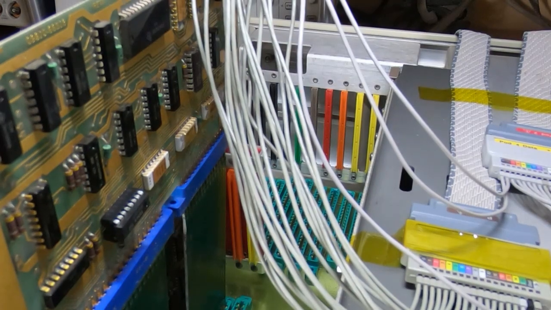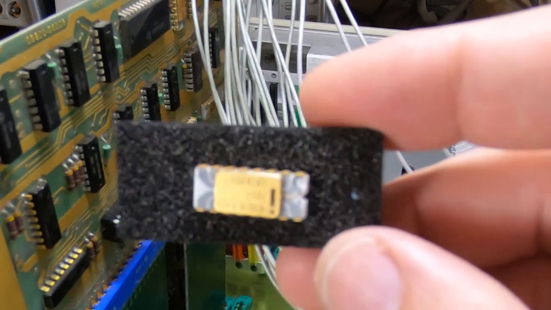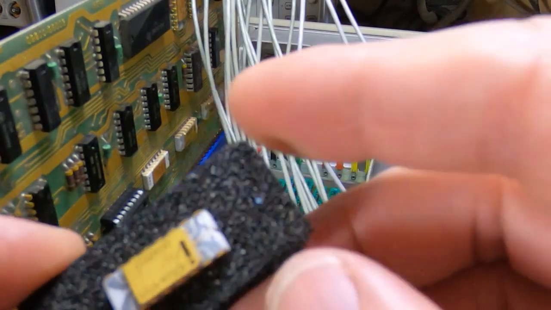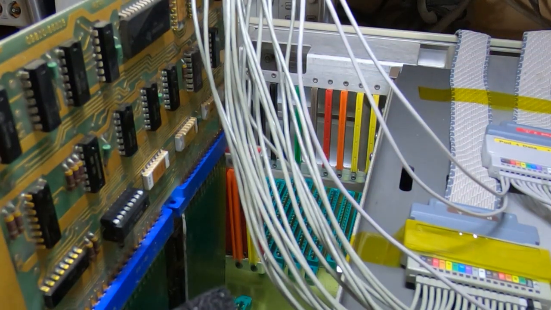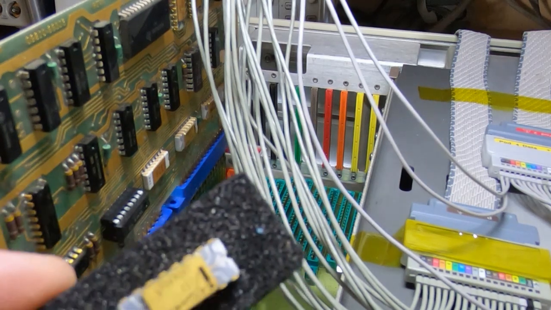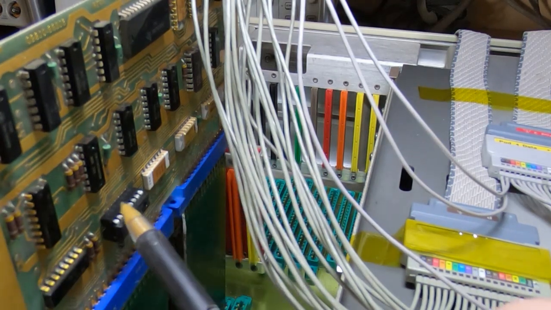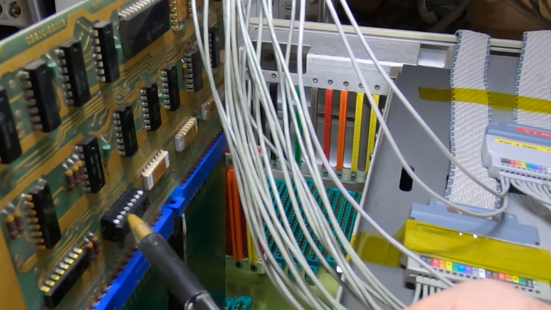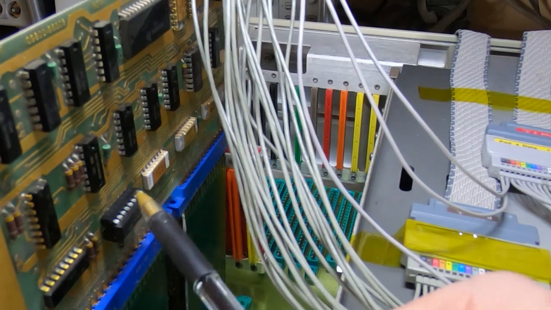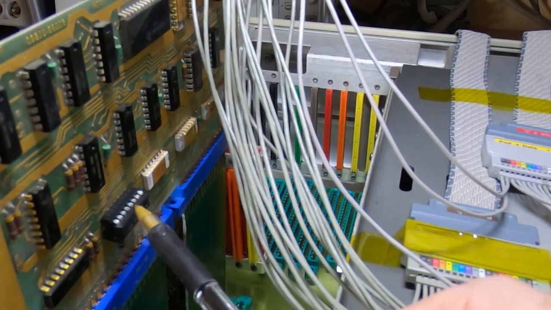Okay, well this got a bit strange. I put the chip back into the board after testing it in the programmer, and I got the same results. It was still outputting the wrong data. So what I did is I programmed one of the alternate chip types that I mentioned in the previous video, and I put that in, and I'm now getting different results.